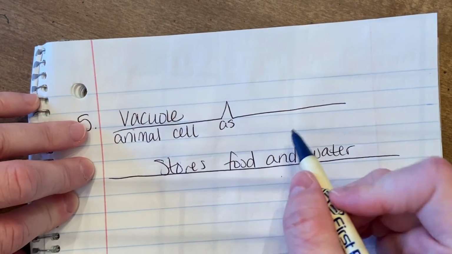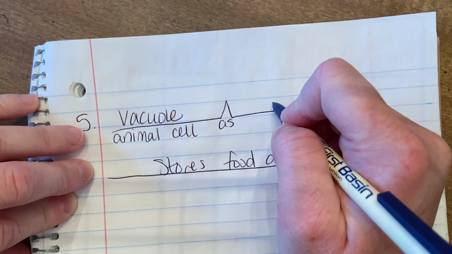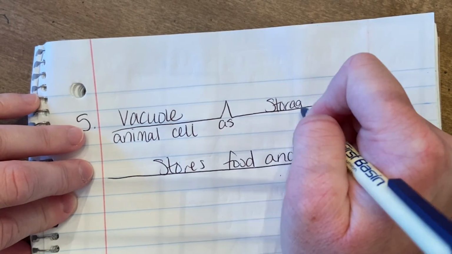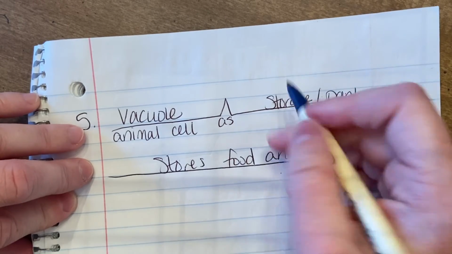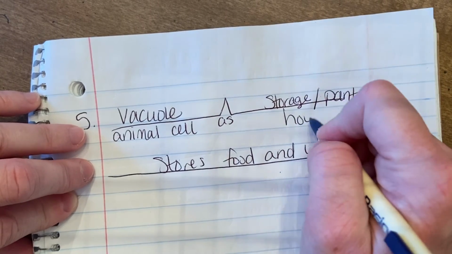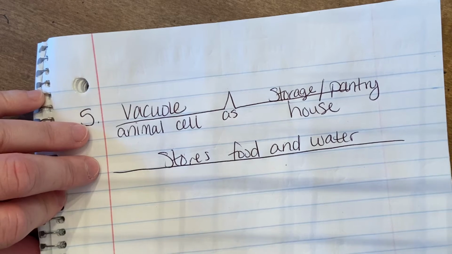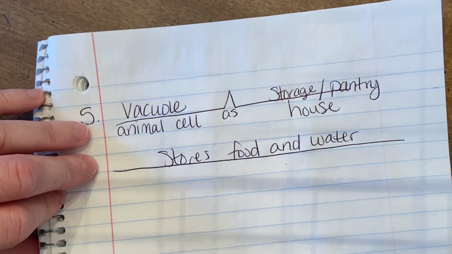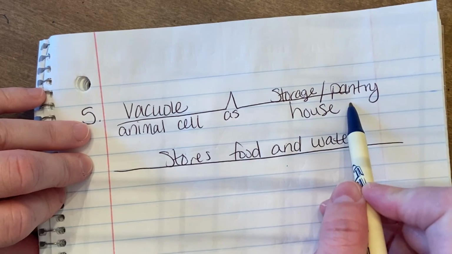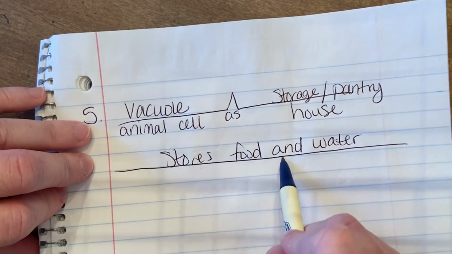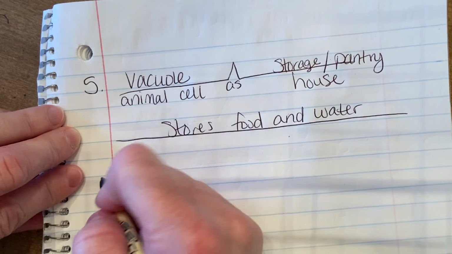The vacuole in the plant cell is like storage or the pantry. You can pick one of those two words and write it down. In a house, because my pantry is storing my food and water that is found in my house. So the vacuole is like a pantry because it stores the food and water.